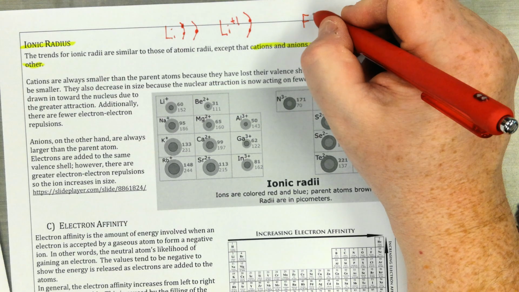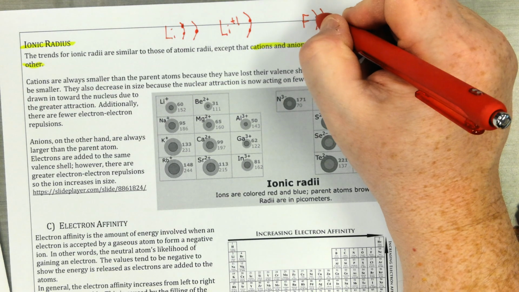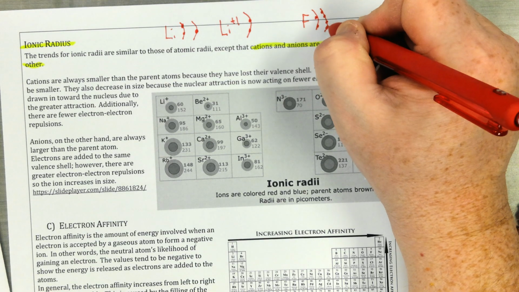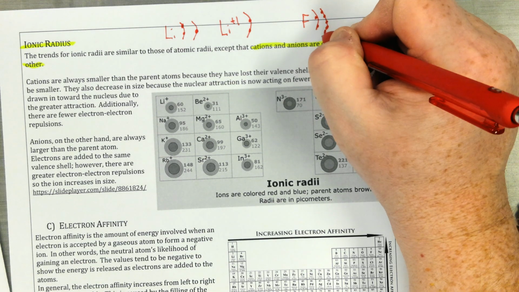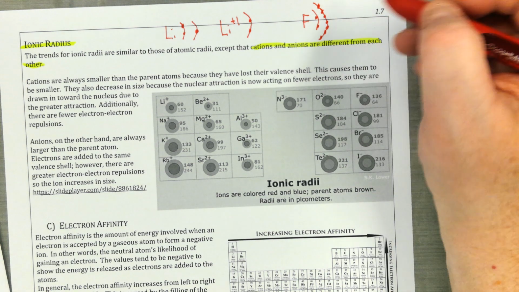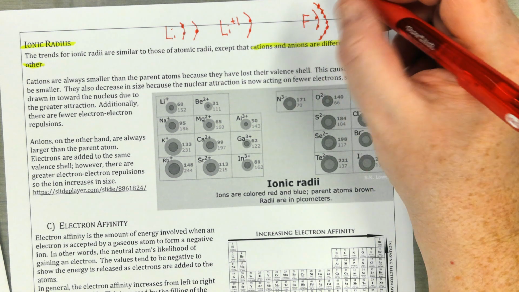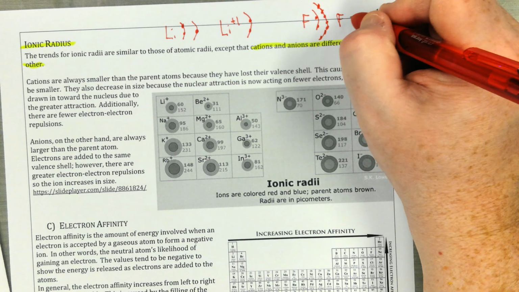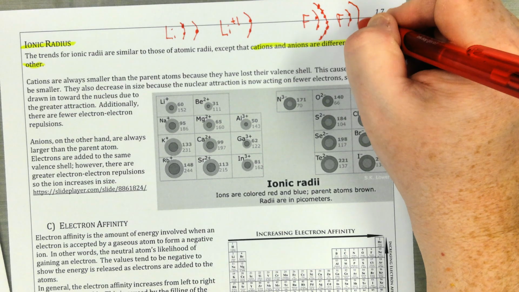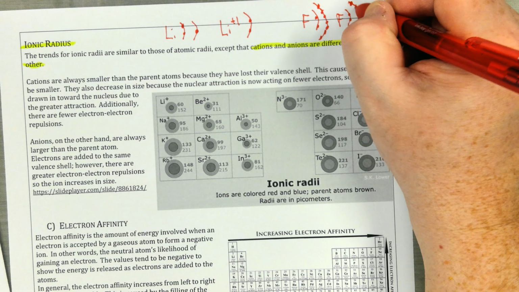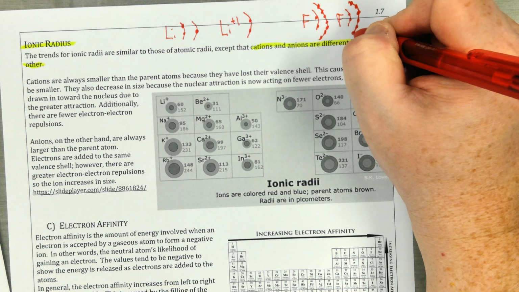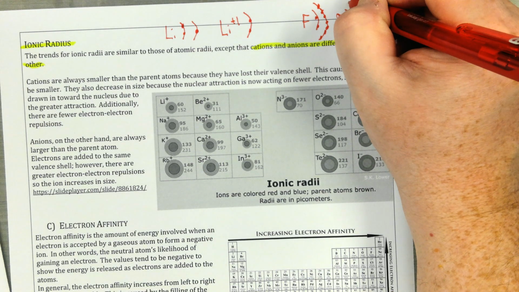If I have, let's say, fluorine, it also is in that same period. It's got 2 shells, 2, but it's got 7 electrons in its outer shell. 2, 3, 4, 5, 6, and then 7. Okay. If it gains an electron, it's still going to be in the same shell. It's still got 2 shells, but it's going to push out just slightly more because of that extra electron, 3, 4, 5, 6, 7.